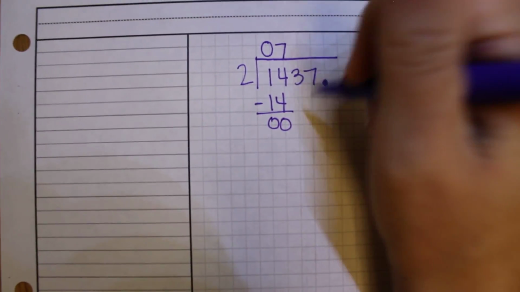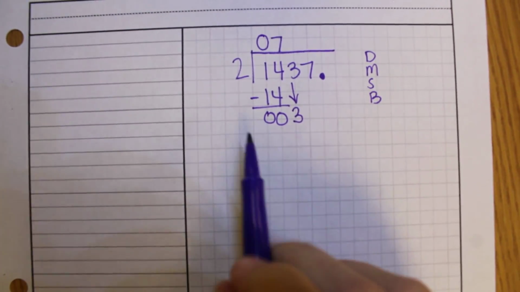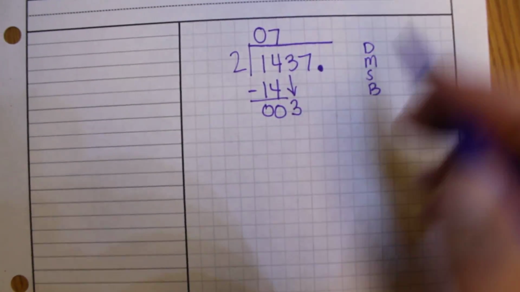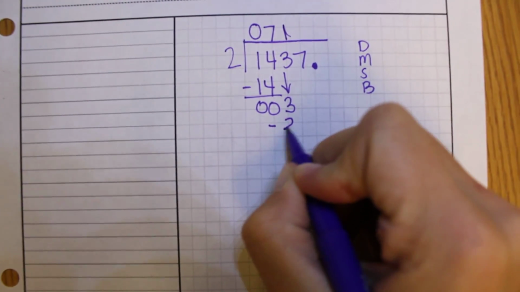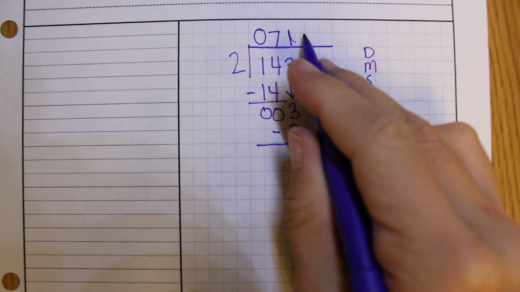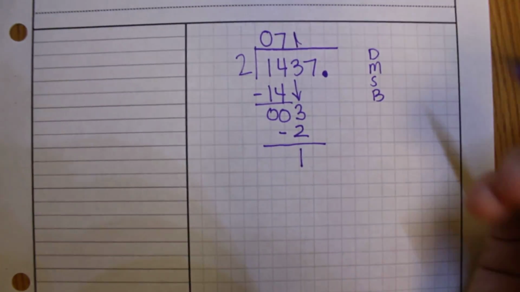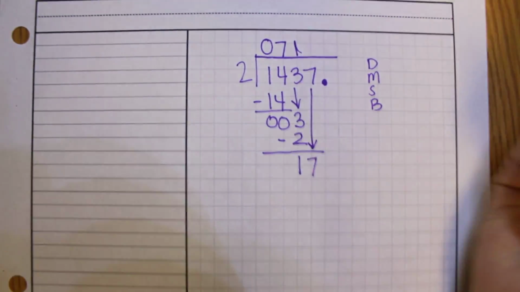My brother then says I need to bring down that 3. 2 divides into 3, not evenly, but it can divide into 3 one time. And I'm going to subtract off that 2, because 2 multiplied by 1 is 2, and I get 1 left over. My brother then says I need to bring down my 7, and I get 17.